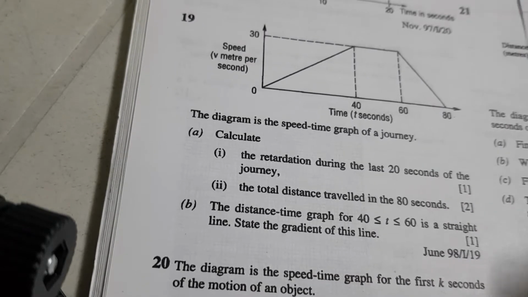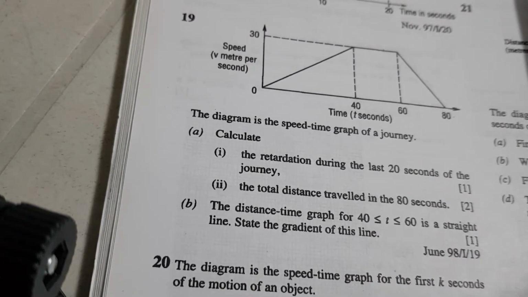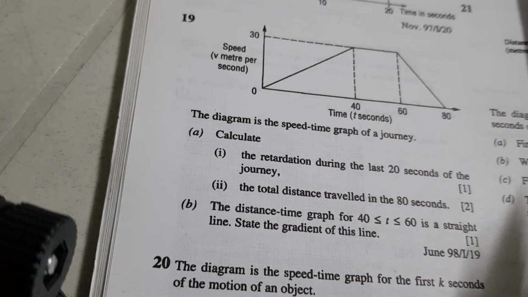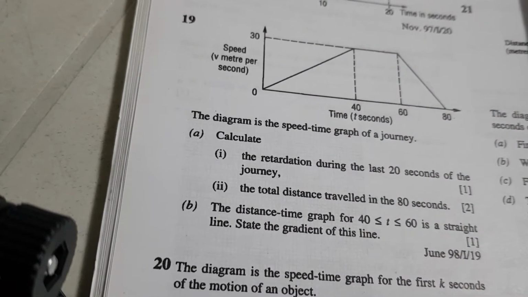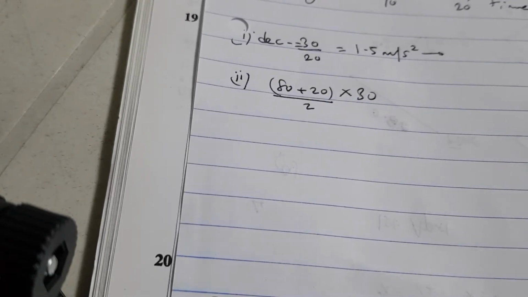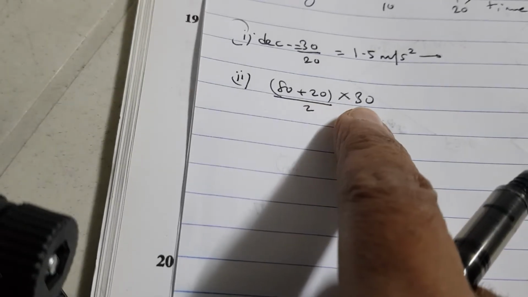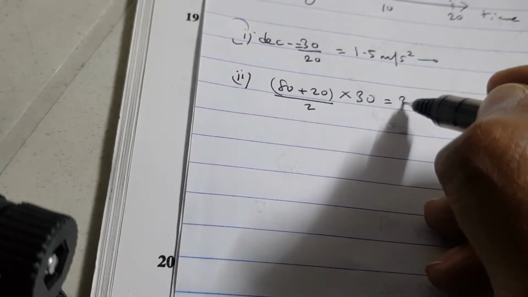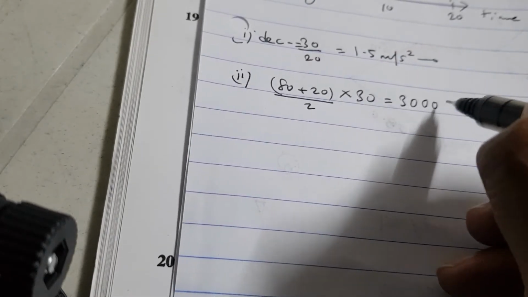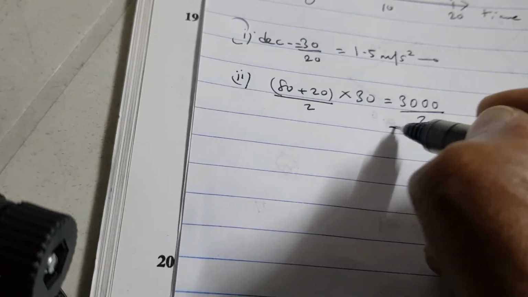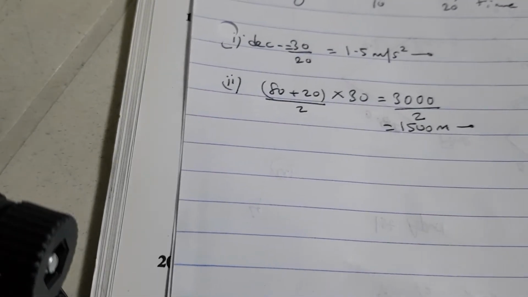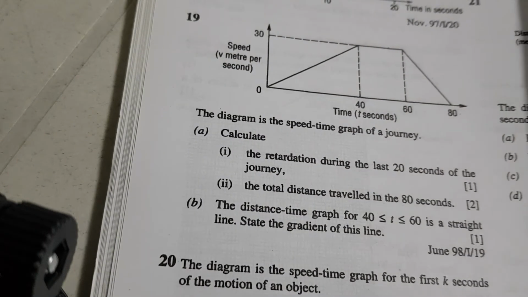You apply the formula for the area of a trapezium, multiplied by the height, and the height is 30. So 100 times 30, which is 3,000, divided by 2, is 1,500 meters. So that's the distance traveled in the 80 seconds of its journey.